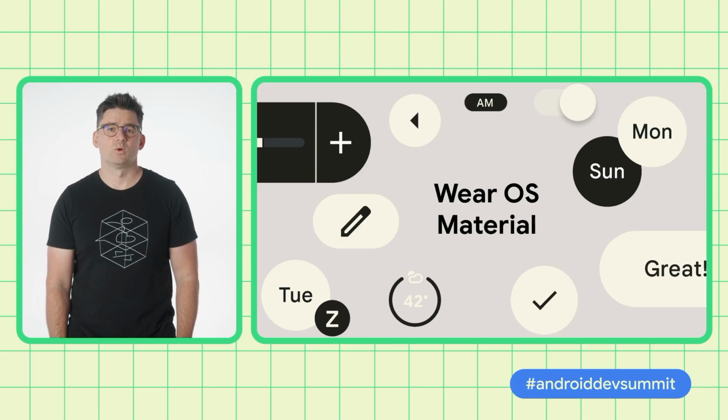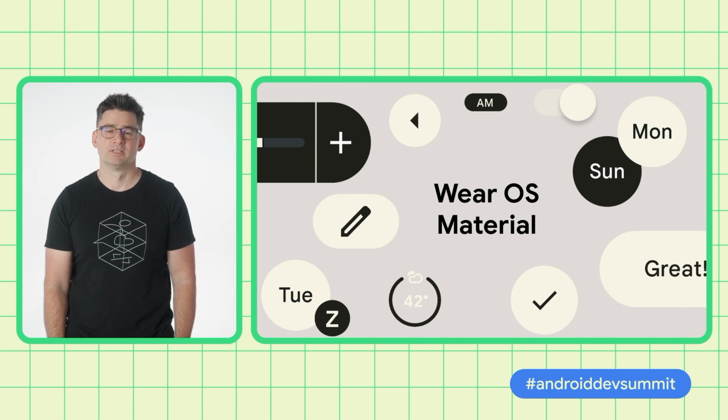The Compose Wear OS material library offers many of the same composables you've grown used to on mobile, but optimized for the watch. And as with mobile, you can override the material theme and customize your colors, typographies, and shapes. Let's dive into our first Wear composable.